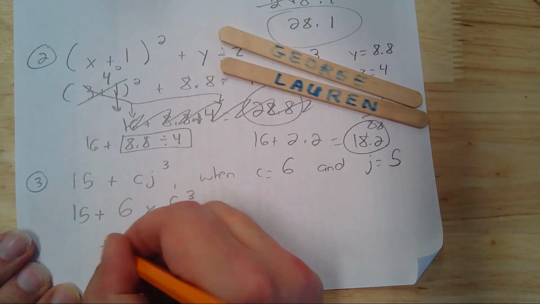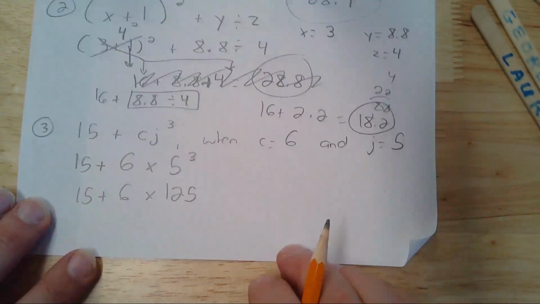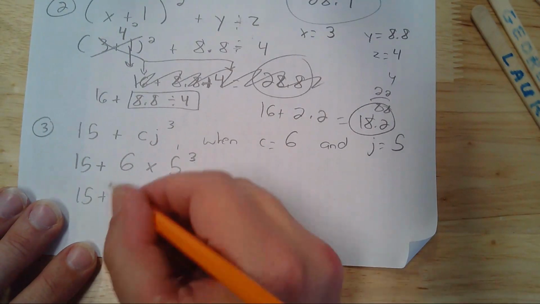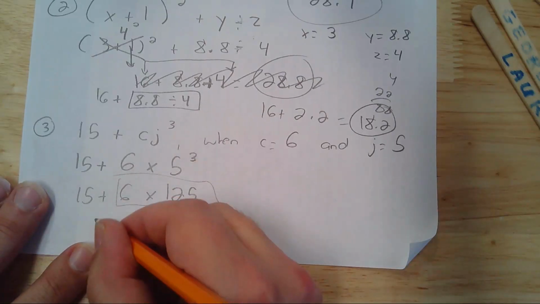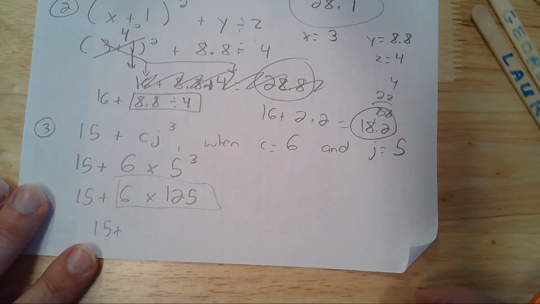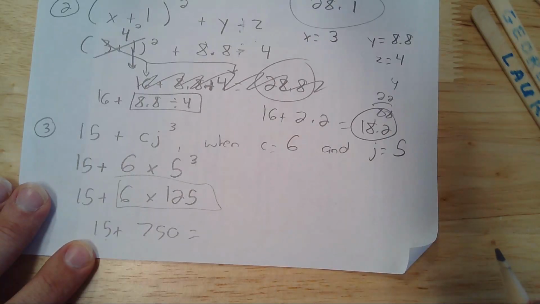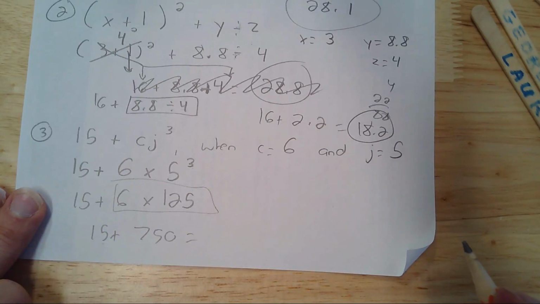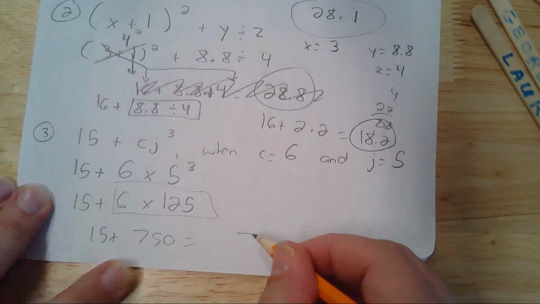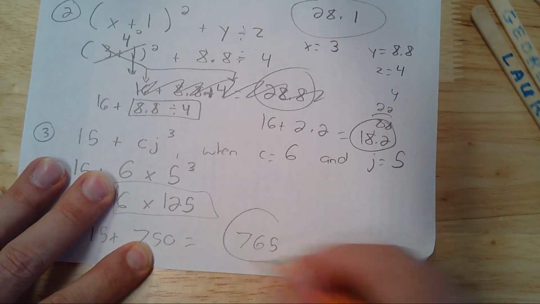Alright, so George, what do I do next? And then you multiply 6 times 125. 750. Yep, plus 15. Then that would equal 765. Okay, 765. That's it.